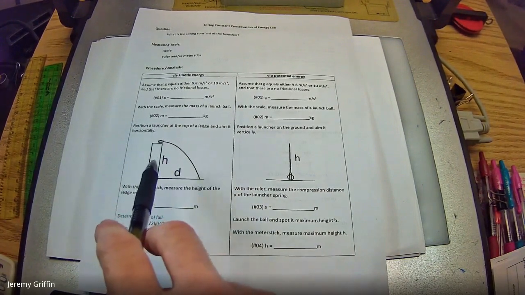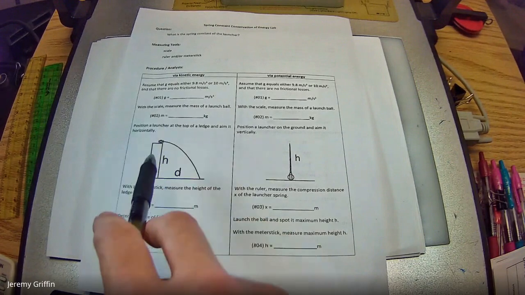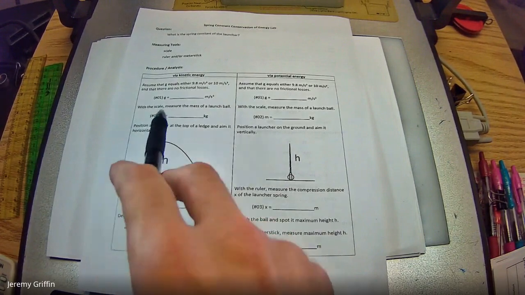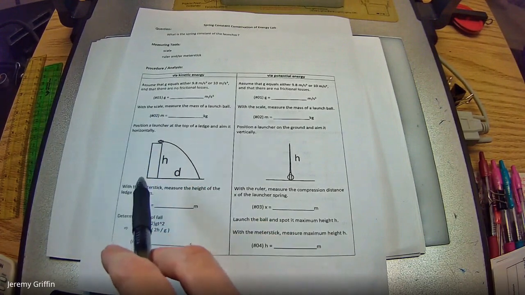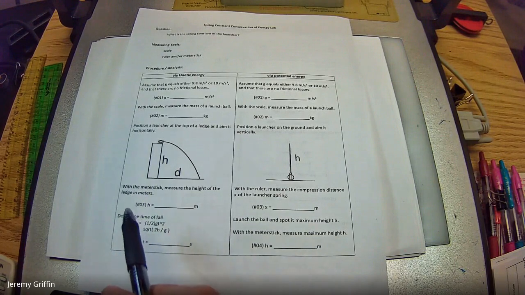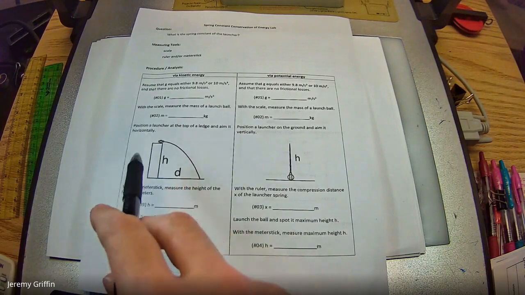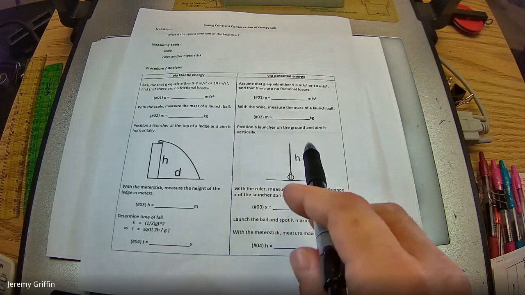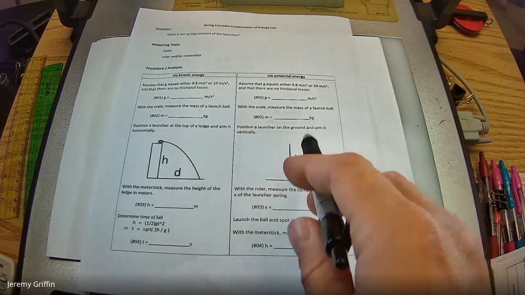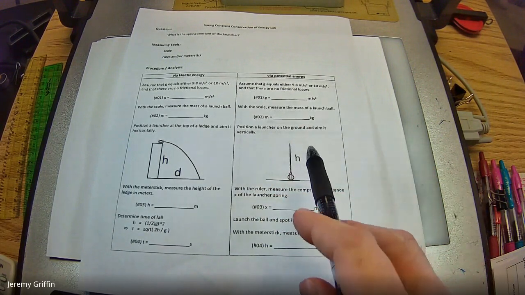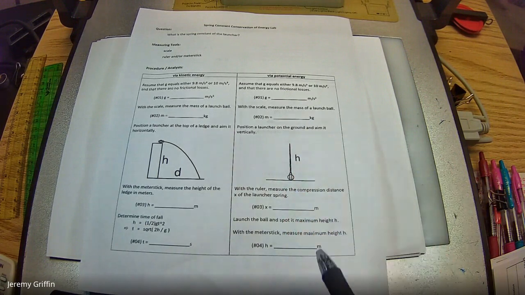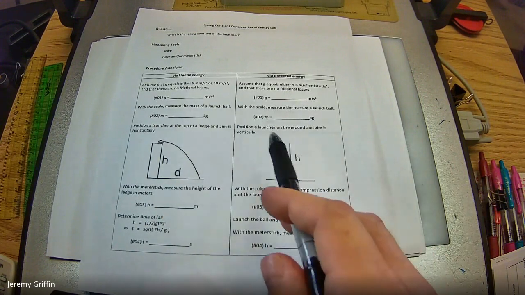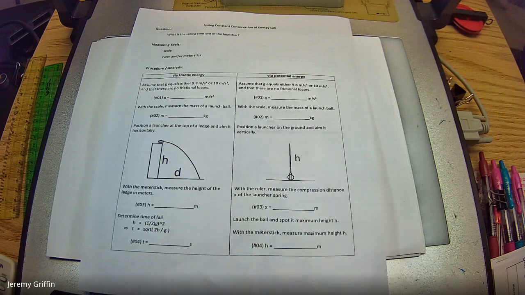In fact, if you did do this before, when we did projectiles, do you guys happen to remember how tall that ledge is out there, that balcony? I want to say it was like 4.5 meters, something like that. There is another setup you could do, and this one's actually a little bit more straightforward. You guys will see when it shows. You can just aim it straight up and say what is the maximum height it goes to. Either way, you could eventually figure out what the spring constant is.